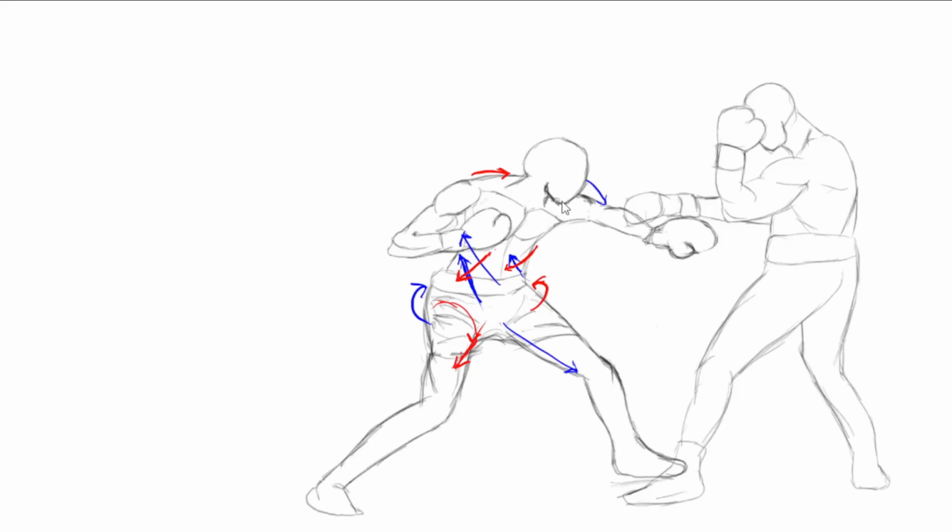We've got the stretch across the back here in the front lat and trapezius, and then contraction as this arm pulls back in the trapezius on this side of the body.